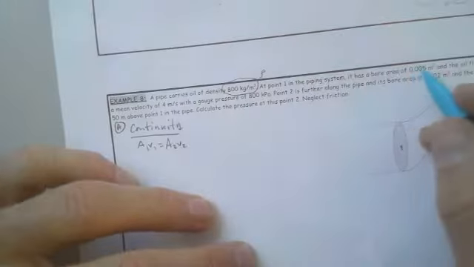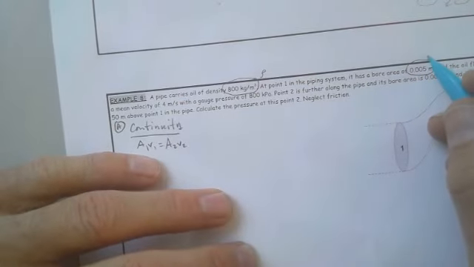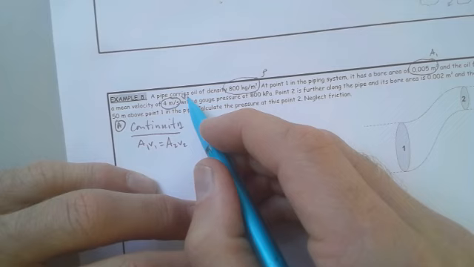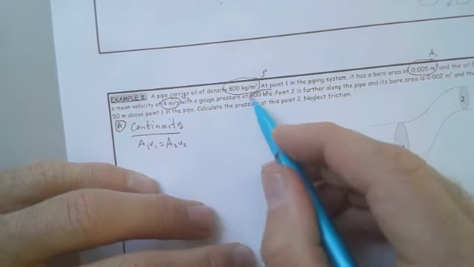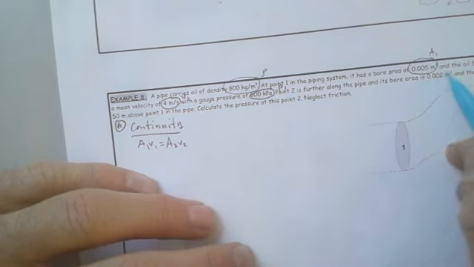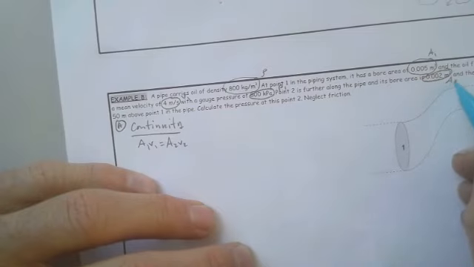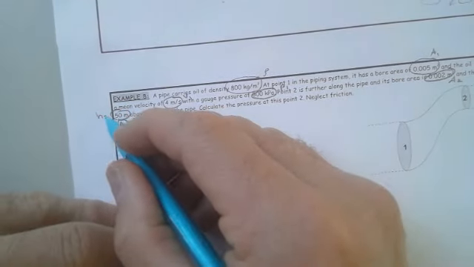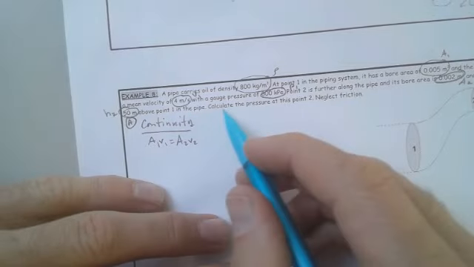I've got density, A1, V1, P1, A2, height 2, and we want to know pressure 2.